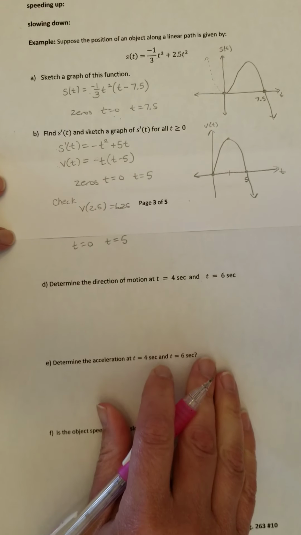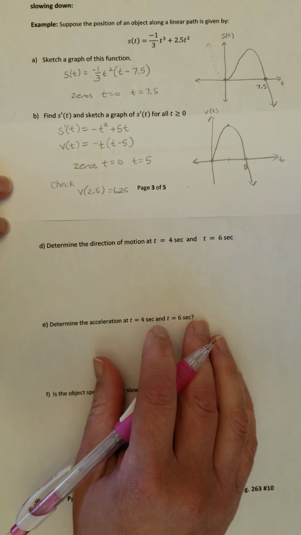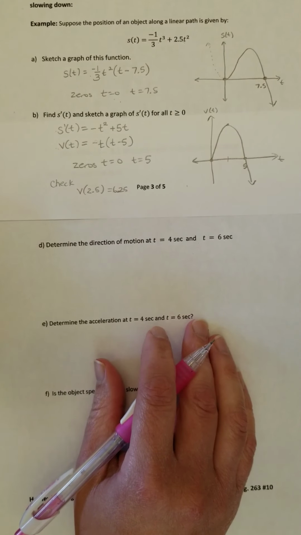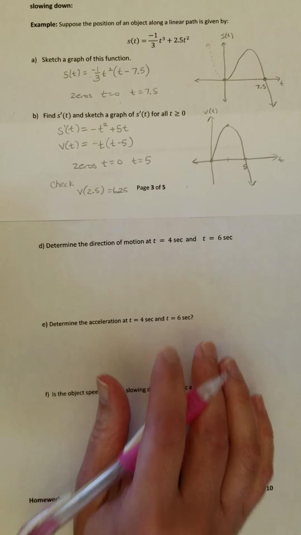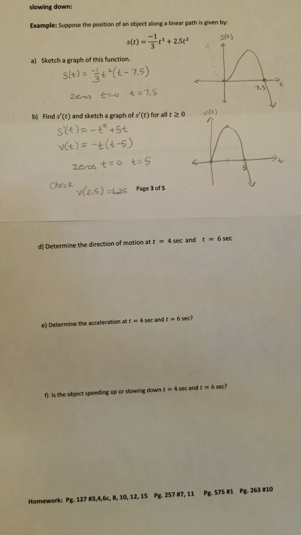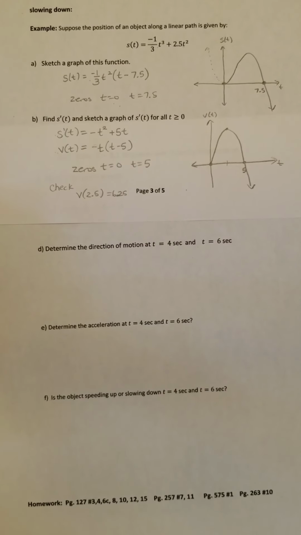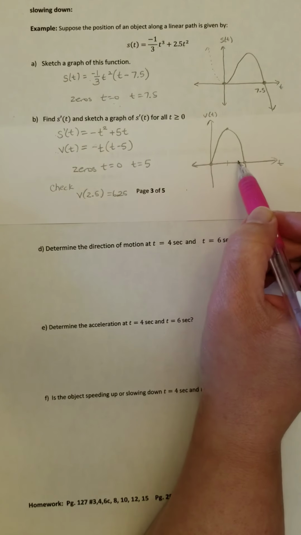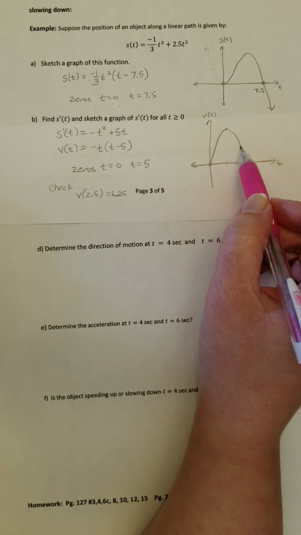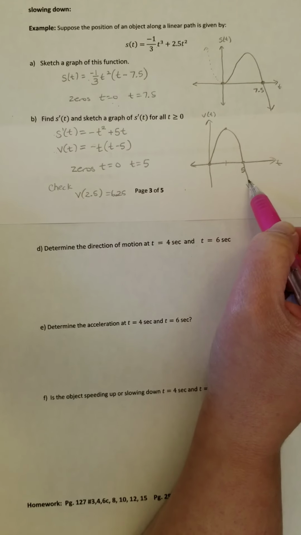Okay. Then it says determine the direction of motion at t equals 4 and t equals 6. So if we're talking about direction of motion, we want to know whether it's moving in a positive or negative direction. That means we need to know whether the velocity is positive or negative. We have a graph of velocity here, so I can tell that the value of velocity is going to be positive at t equals 4 because that's before the 5, and negative at t equals 6.